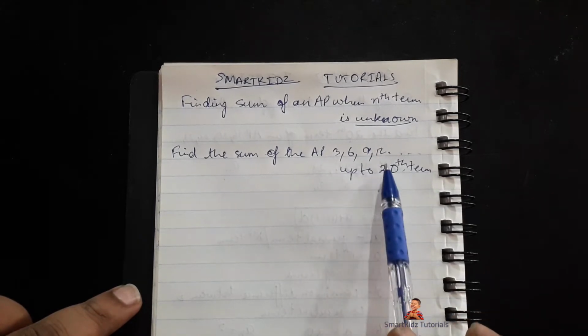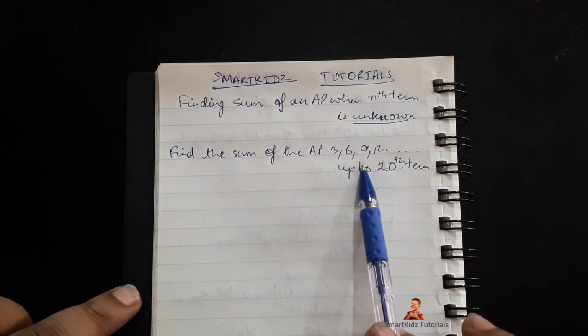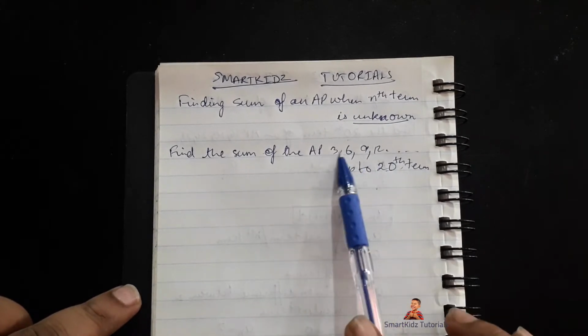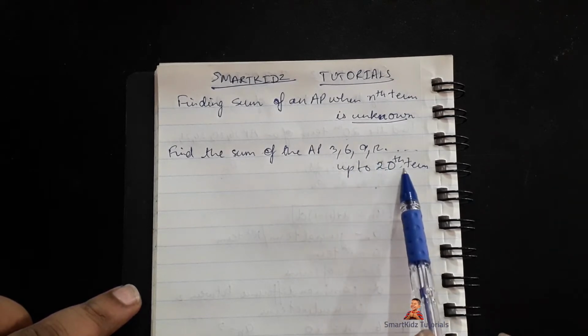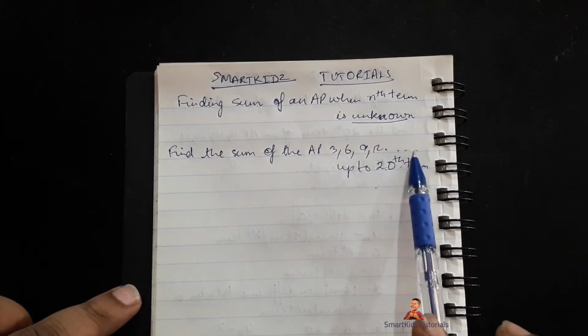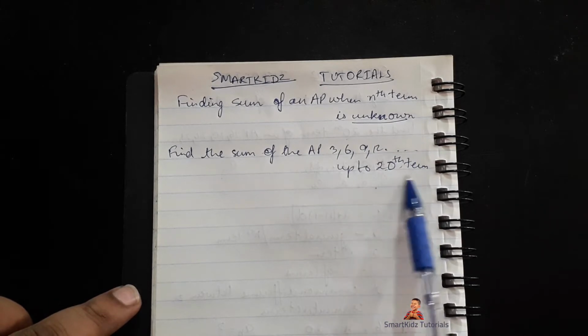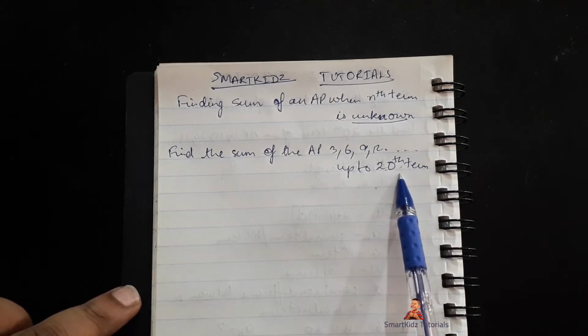So instead of doing it manually, we have a formula that we can use in order to find the total of such an arithmetic progression when the nth term is not known. So we are just given the 20th term, we don't know what that term is, but that is what we need to find out.